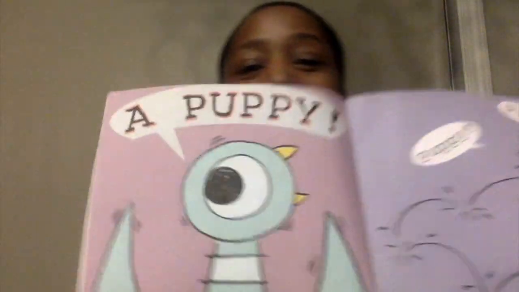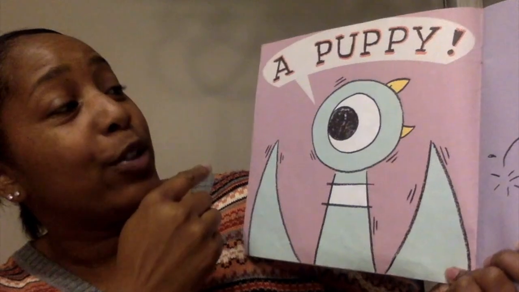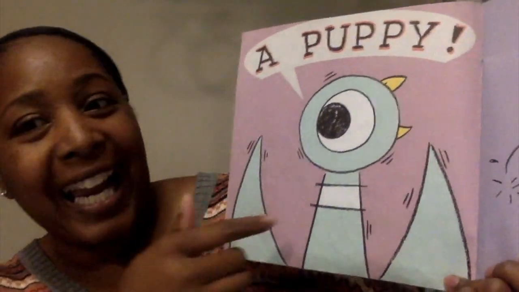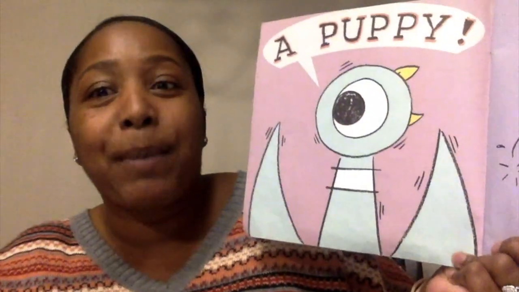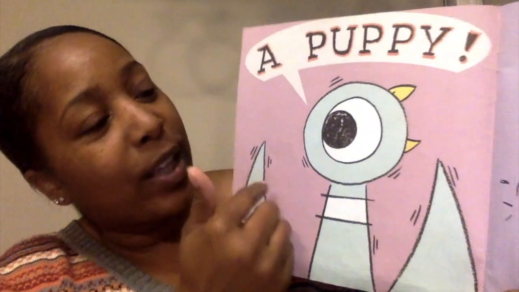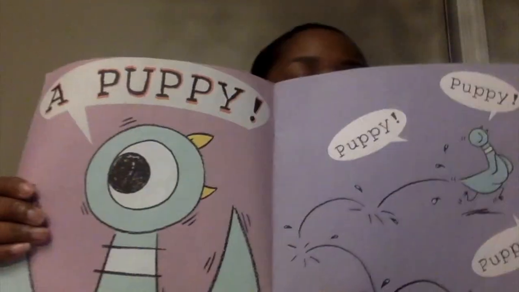Look at that. I see movement lines all over the place. Mo Willems is using this picture to show movement lines, and he is excited so that you kind of see his wings flapping up and down because he's excited because he wants this puppy. He said, oh, puppy! So he's showing you how excited he is with his movement lines on his wings and even throughout the rest of the picture.